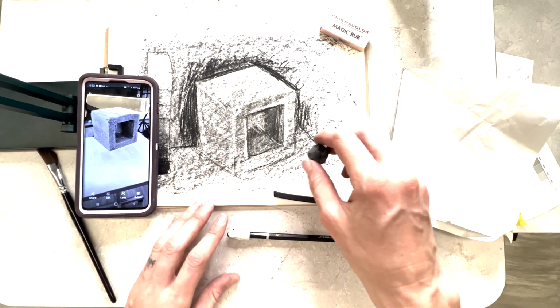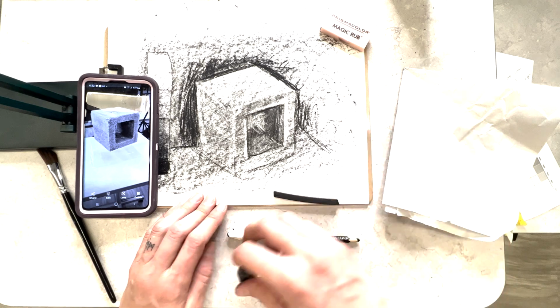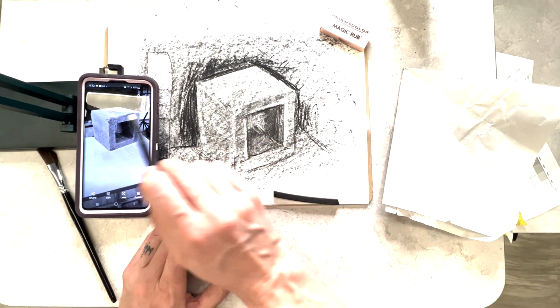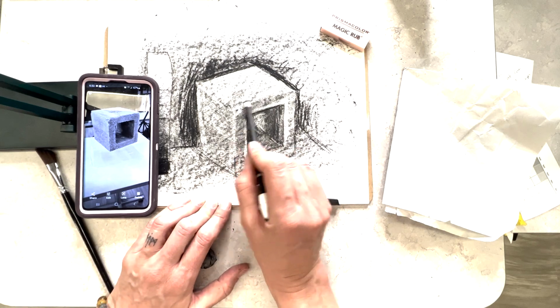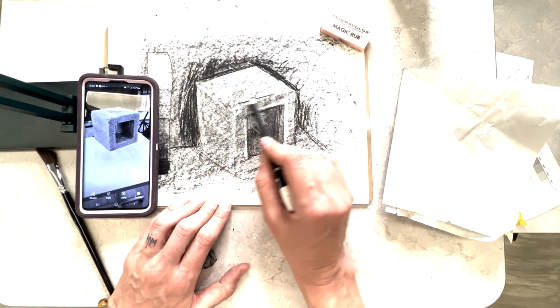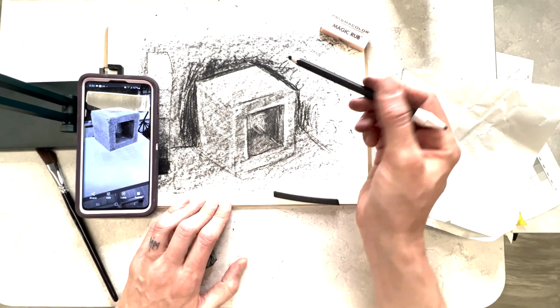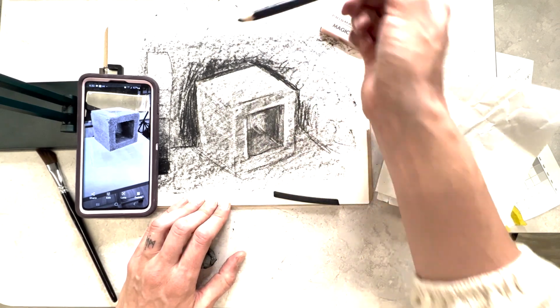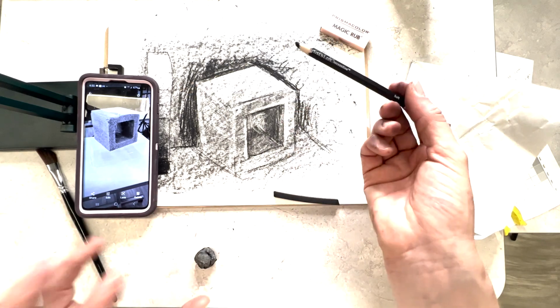So you see how I'm building from the general to the specific. I can see that my top plane isn't quite right. It's a little bit too big. But I'm not going to worry about that because I don't mind it. But if I was studying this object to draw it really beautifully, I'll know to fix that on my next drawing.